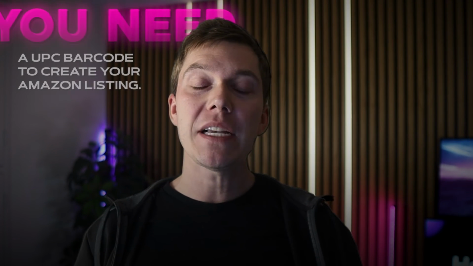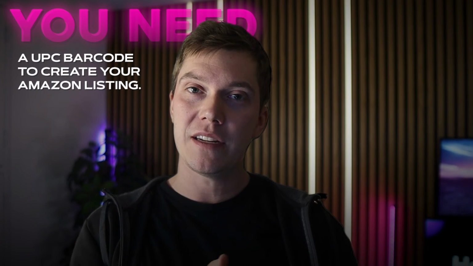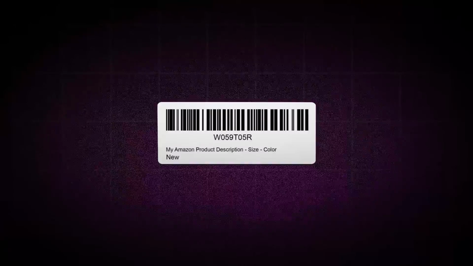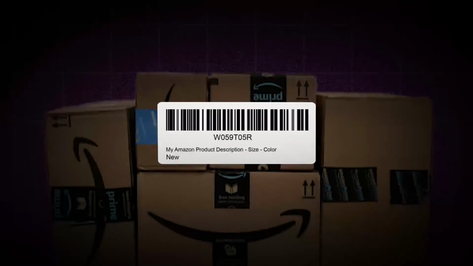So just to be clear, if you're not going to be going down the exemption route, you need a UPC barcode to create your Amazon listing. And then Amazon will make you your FNSKU barcode for you. And surprise, surprise, you get it for free. And it's this FNSKU barcode that needs to be clearly displayed on every single product that you sell on Amazon.